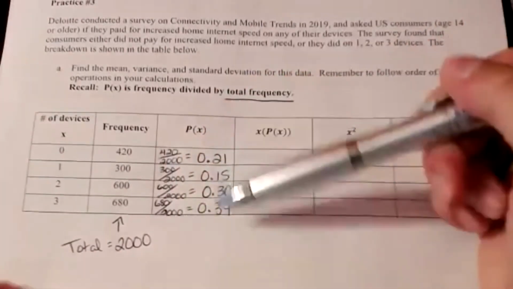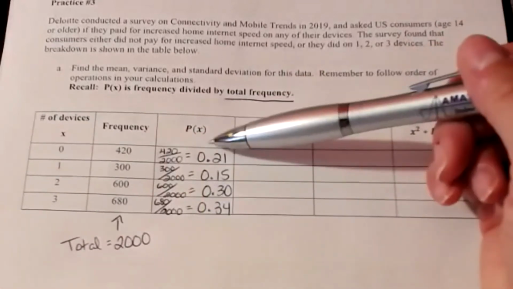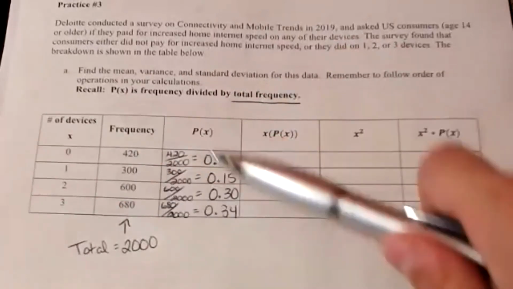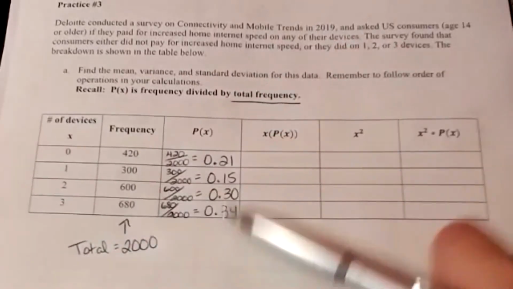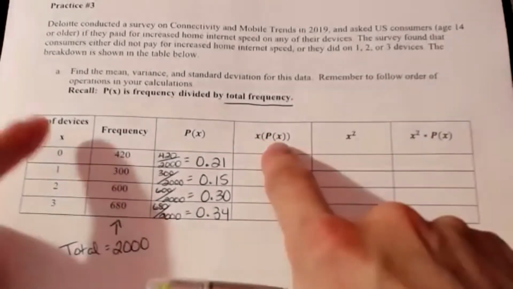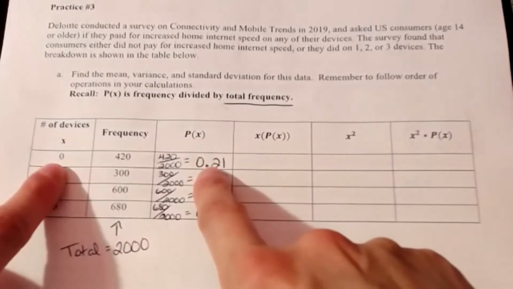So we've just found the relative frequencies. We've just found the probabilities, right? The likelihood that the consumer said 0 devices, 1 device, 2, and then 3. The next thing we're going to do is multiply X, the value of the random variable, times the probability of X. So X times P of X. Here's X, here's P of X.